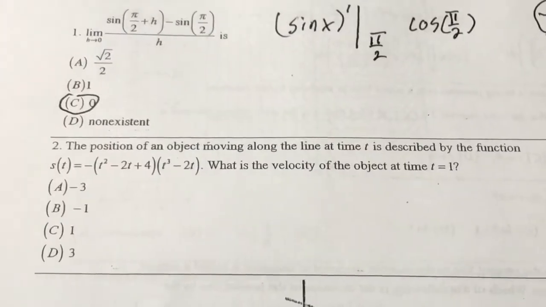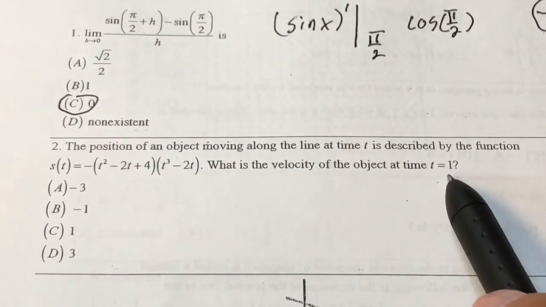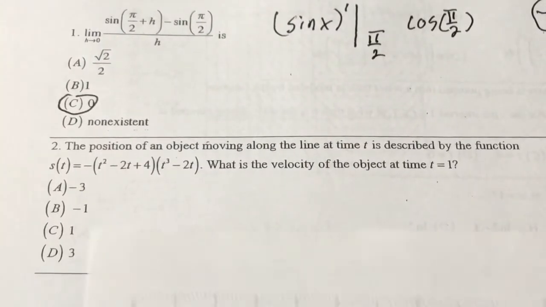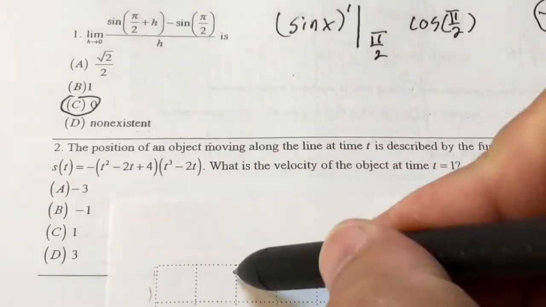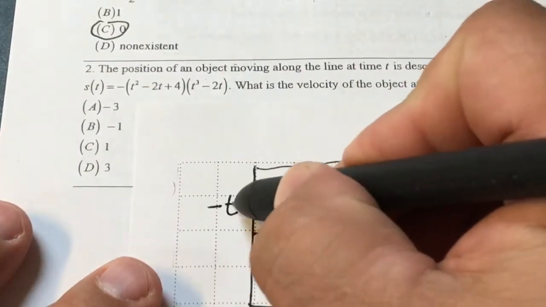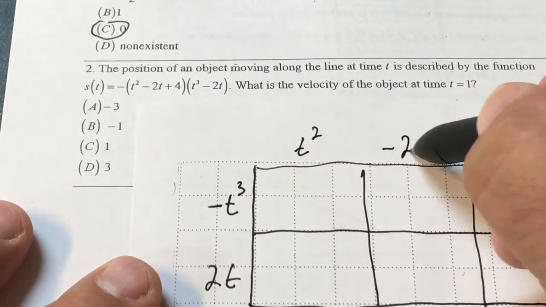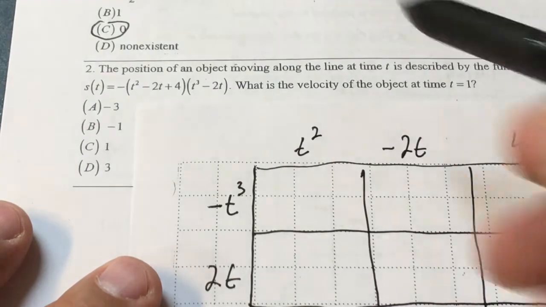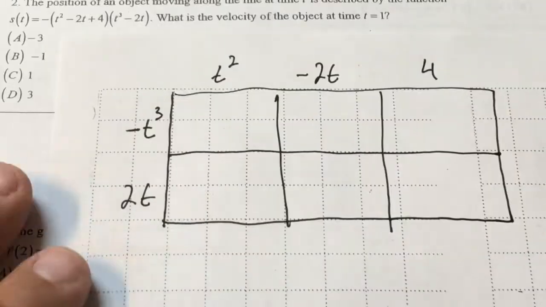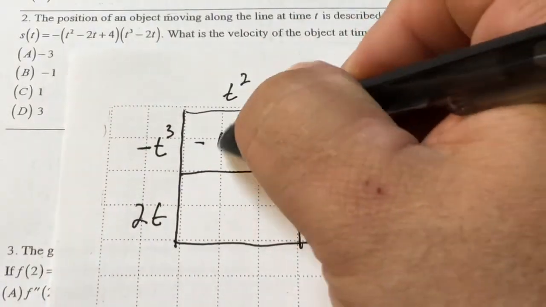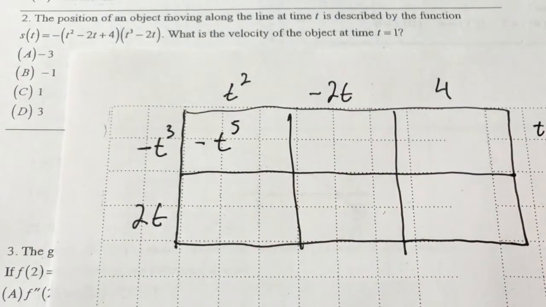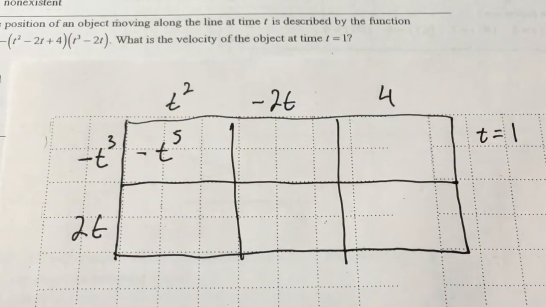Number 2, position function. Find the velocity at t equals 1. So what I'm going to do is FOIL this out. I'm going to make a big pun it, and go ahead and FOIL it. Distribute the negative across that, and make it negative t cubed plus 2t. Then write this down, t squared minus 2t plus 4. Notice I distribute the negative across the second quantity. Then I'm just going to multiply this, and then take the derivative of it and plug in t equals 1 to find the derivative at t equals 1.